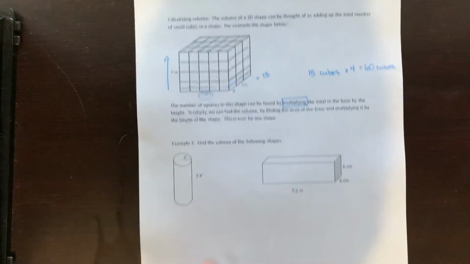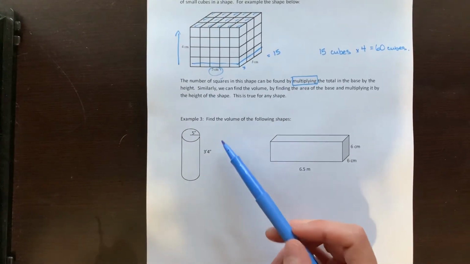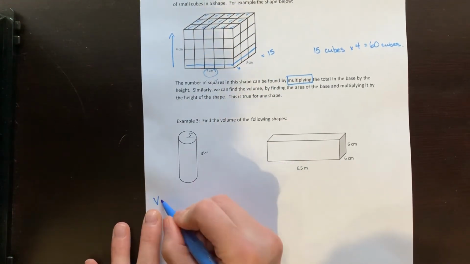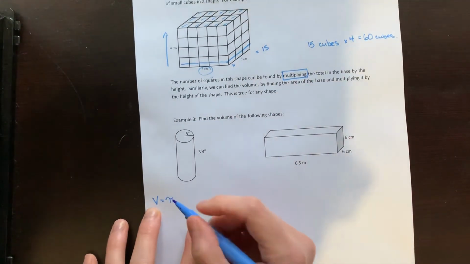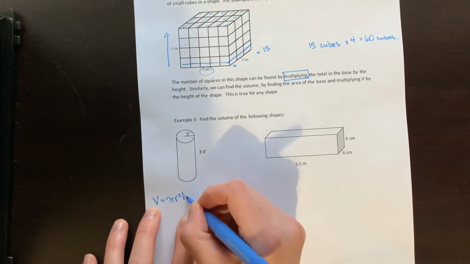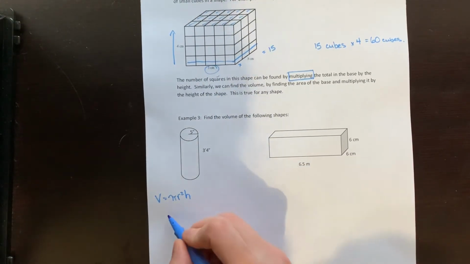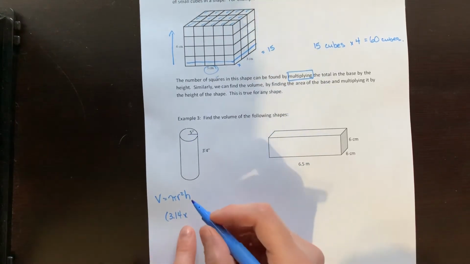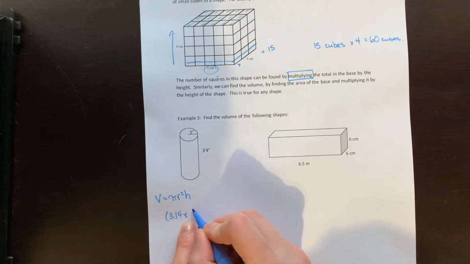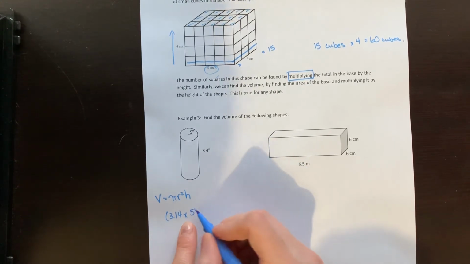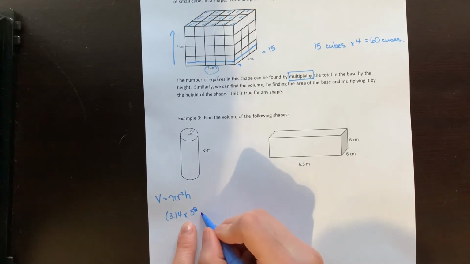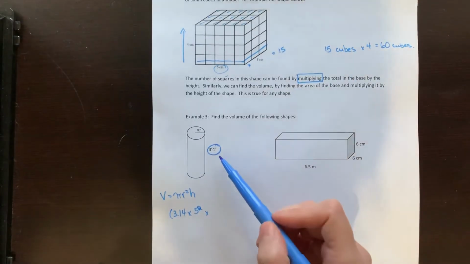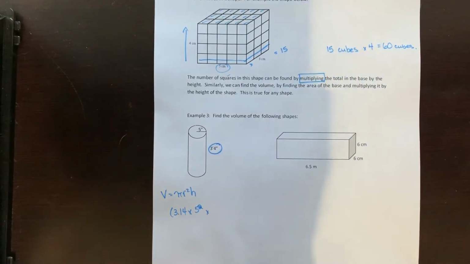Okay. So now for example 3, find the volume of the following shapes. Okay. So volume for a cylinder is pi times radius squared times the height. Okay, so I've got 3.14 times my radius, 5 inches squared, times 3 feet 4 inches. So first, let's convert this into inches so that I have all inches, okay?